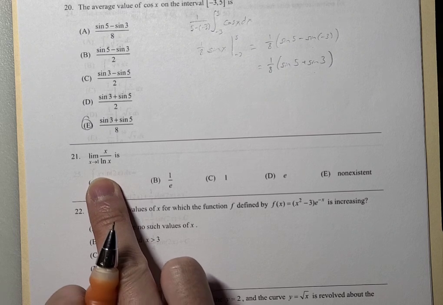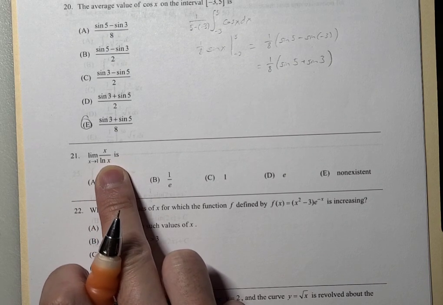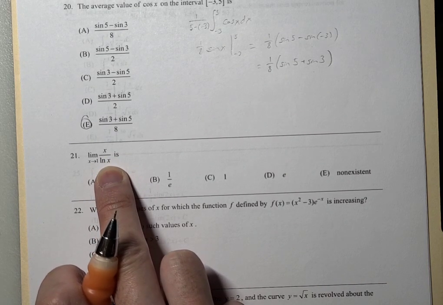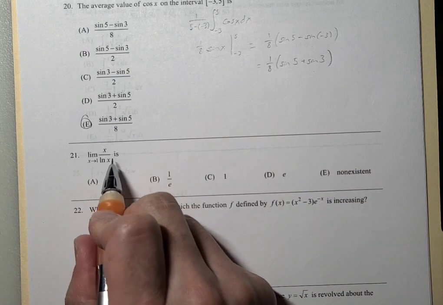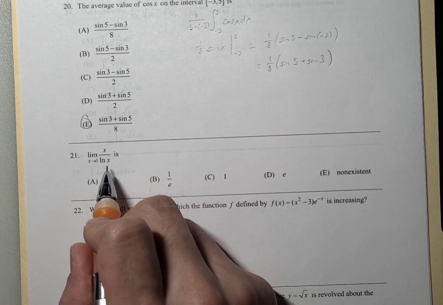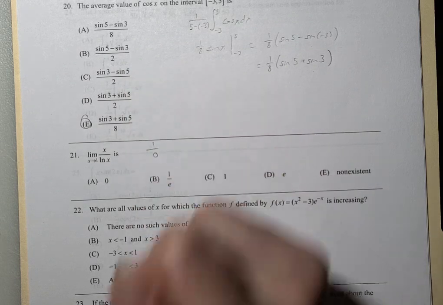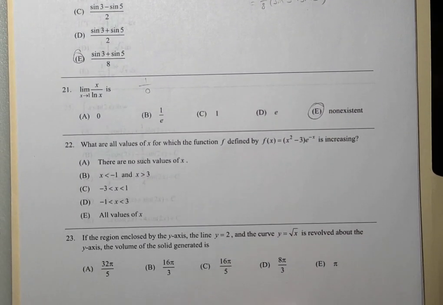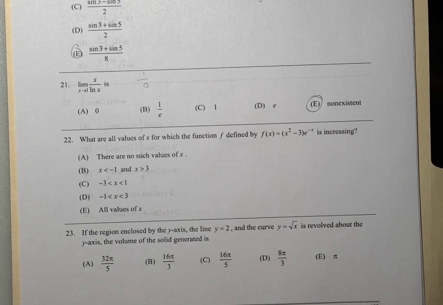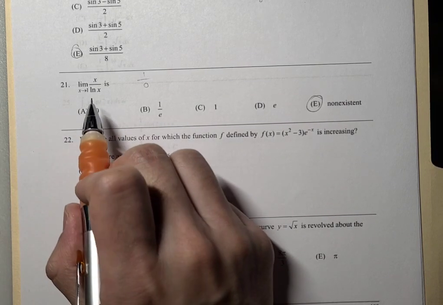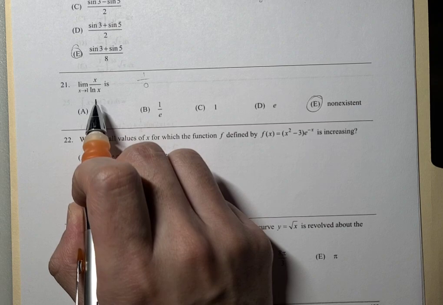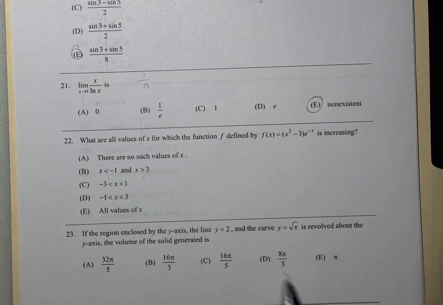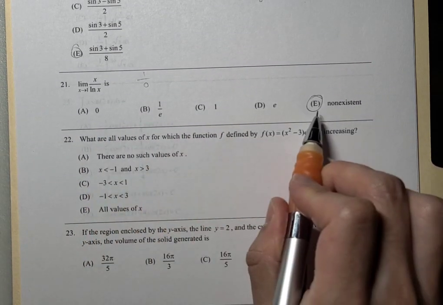We have this limit as x goes to 1 of 1 over x over ln of x. Let's just plug in. We get 1 over, what's ln 1? That's 0. 1 over 0 does not exist, because it'll be infinite. I think it'll actually even be negative infinity. I would have to write it out to double check, but anyway, the point is, does not exist.